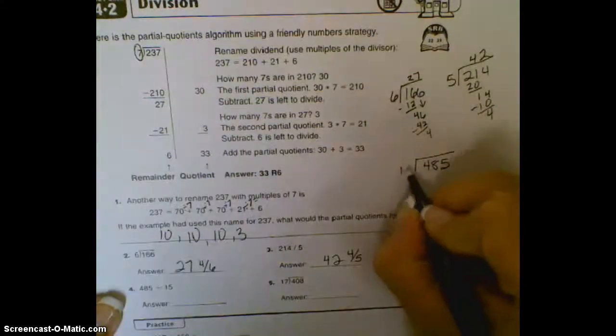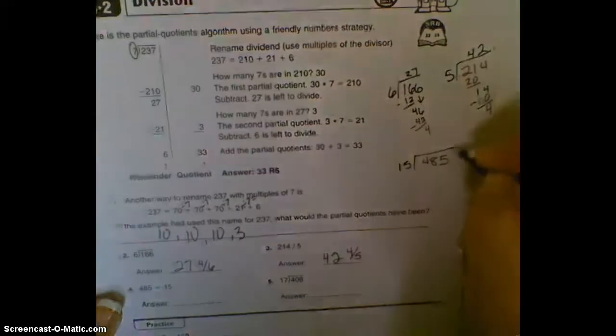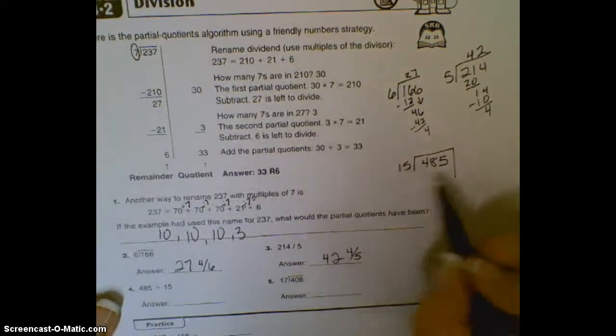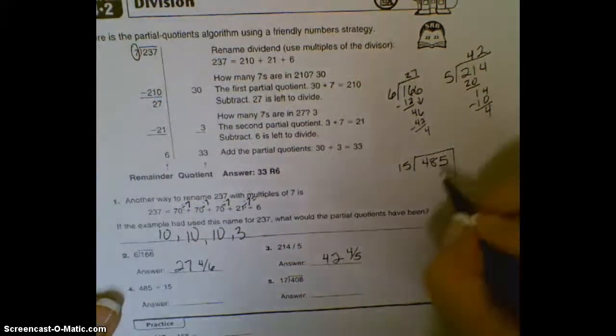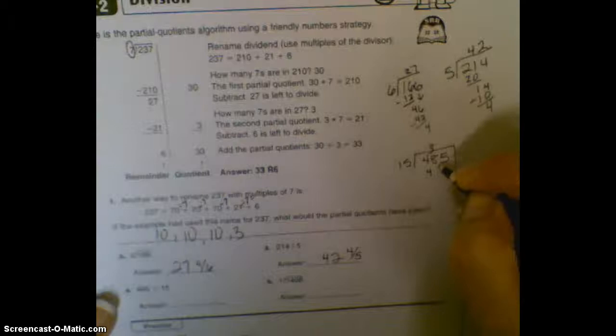485 divided by 15. This is one of those trickier ones where you might actually want to do your partial quotient because I don't know my 15s facts real well. Or if you know your 15s facts, do that. If you want to do the traditional method, you would look at it this way, and 15 times 3 is 45.